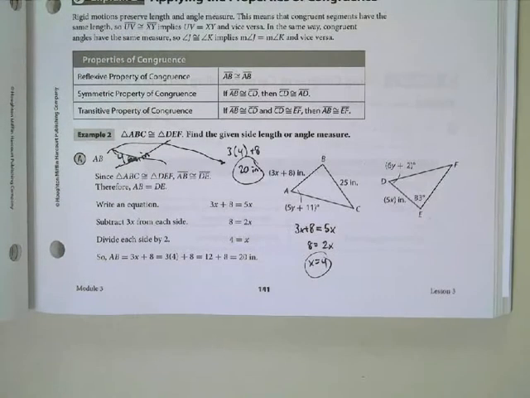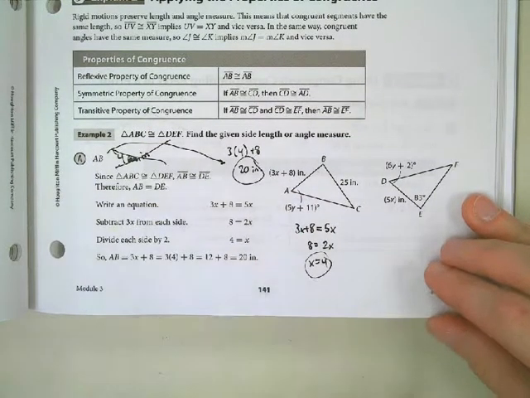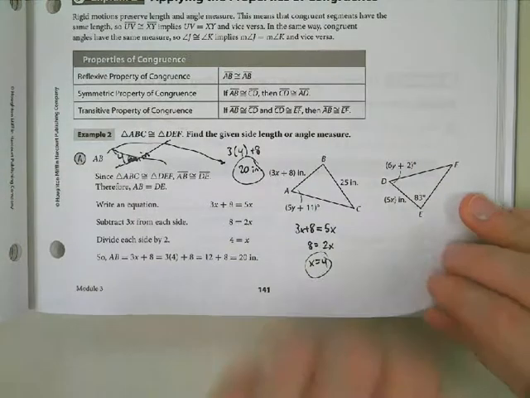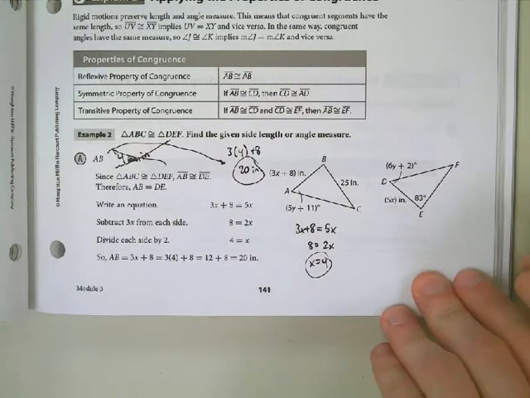Yes, 20 is our final answer for AB right there. Okay, so be careful about that, though. Make sure you're answering the question that's being asked. We're asked to find the length of AB. AB is 3x plus 8, so you have to plug that x back in. Okay? All right, very good.